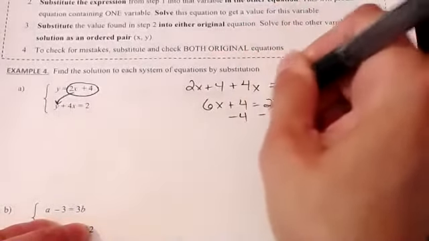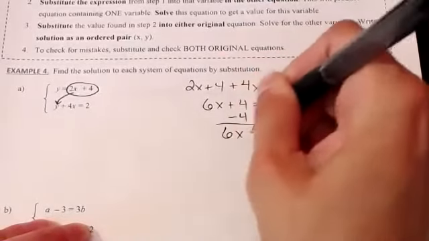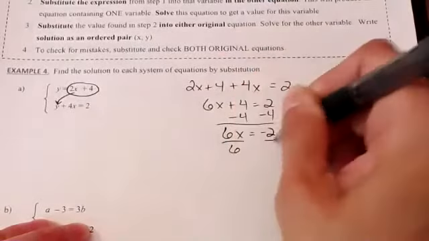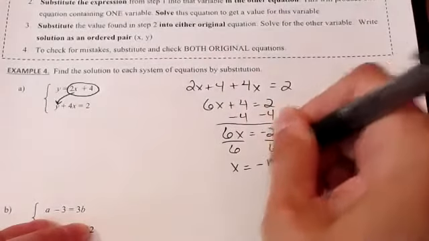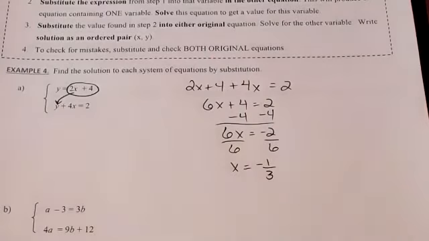I'm going to subtract 4. 6x is equal to -2. Divide by 6. And we find that x is equal to -1/3. What we also learned is that there are two unknowns, x and y. We cannot just solve for x and say, okay, cool, I'm done. No, it doesn't work that way. We need to sub back in to find our other value, our y.